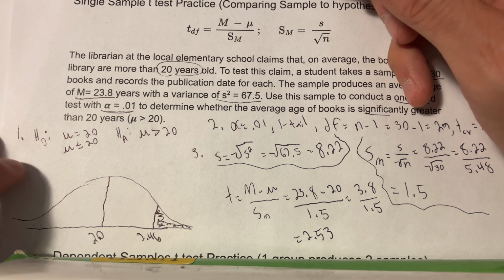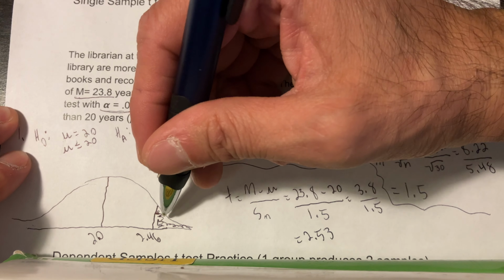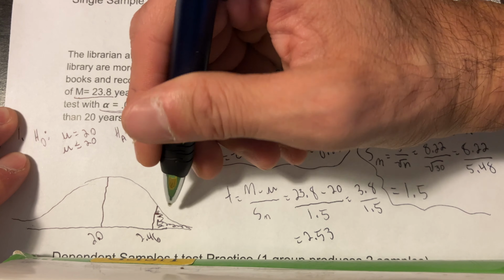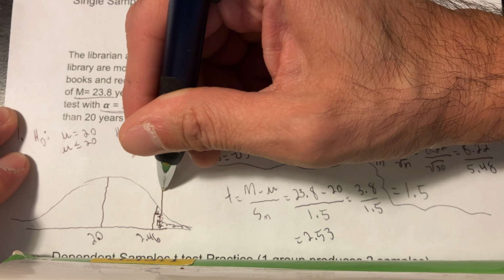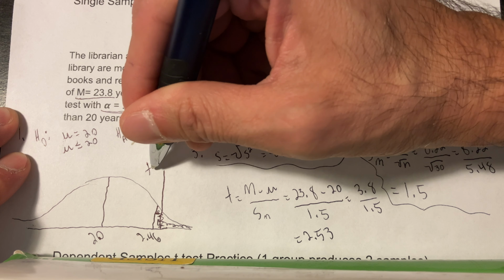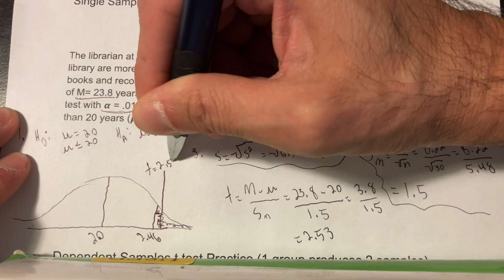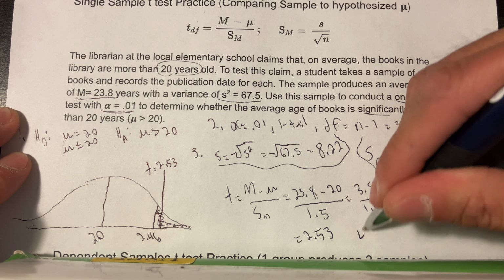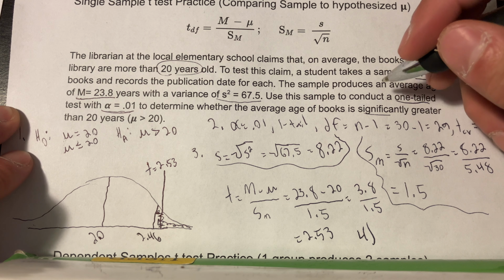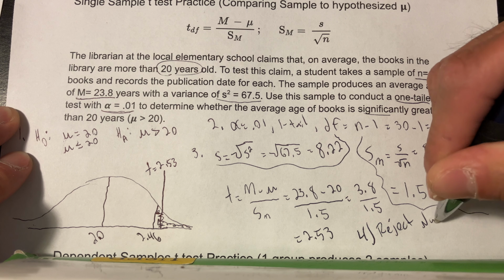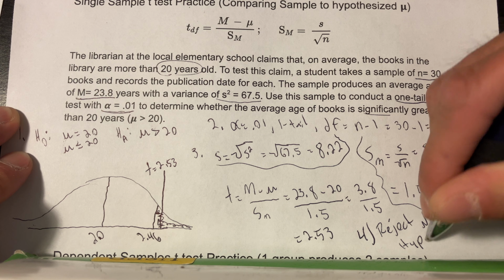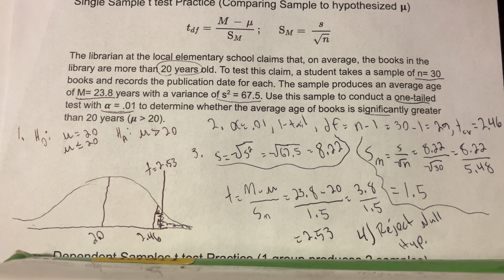Now we can come over here and see that our t obtained is bigger and it's in the rejection region, somewhere over here. So t equals 2.53. Therefore, our last step is to decide what to do. In this case, we're going to reject the null hypothesis, and we can conclude that the books are significantly greater than 20 years old.